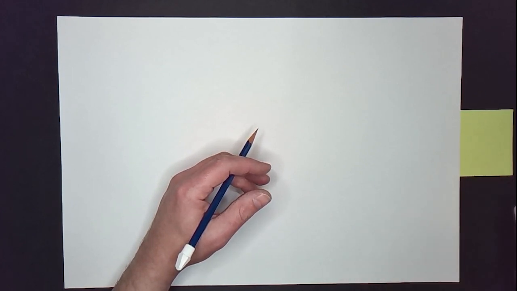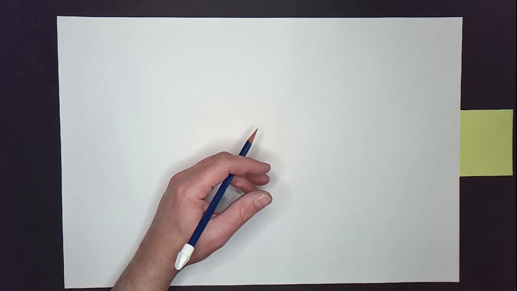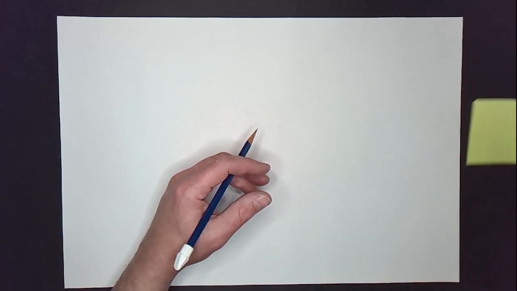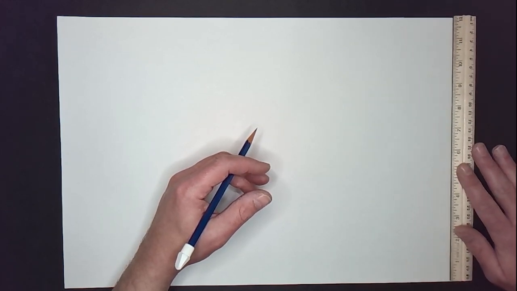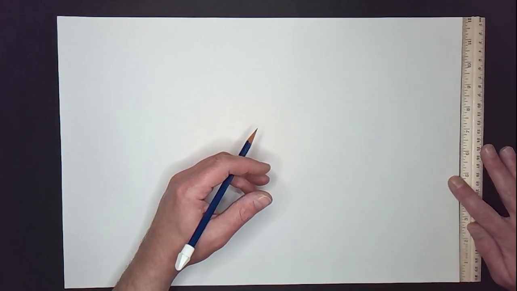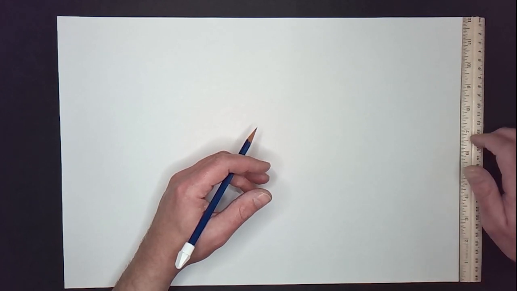And what we're going to do is put our vanishing points off of the paper, on one of these post-it notes. So I'm going to make myself a very light mark at the halfway point of my paper. And this is just me choosing to go at the halfway point. So if you want to make your vanishing points higher than center or lower than center, you can do that.